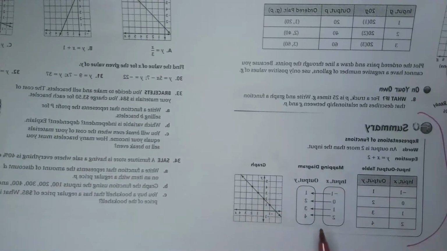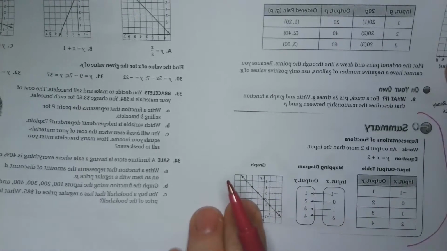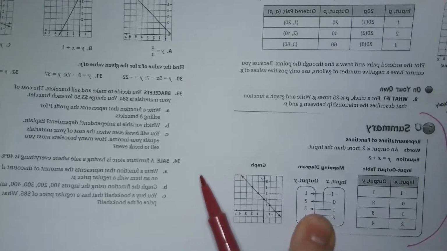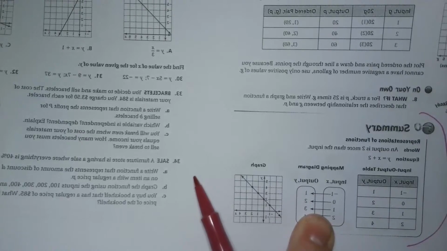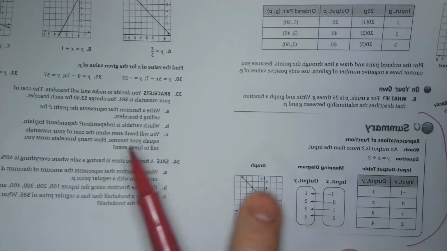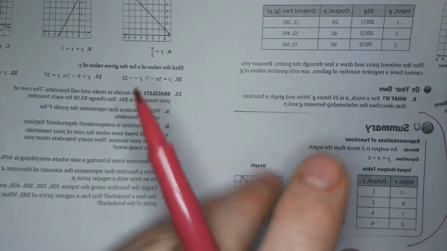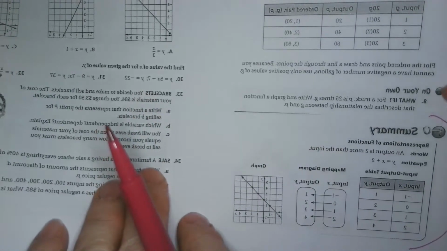So now the point in the object is that we are able to combine all three of these. So if you have this, you could still graph. If you have this, you can graph. If we have this, we can get the mapping diagram. If we have this, we can get the input-output table. So that's kind of the goal of that.